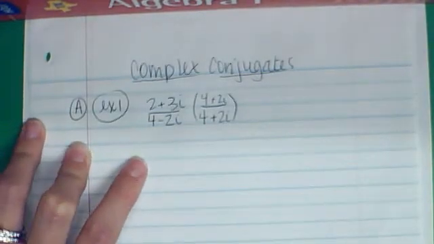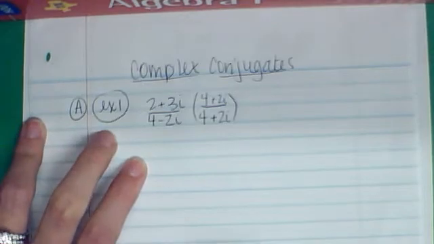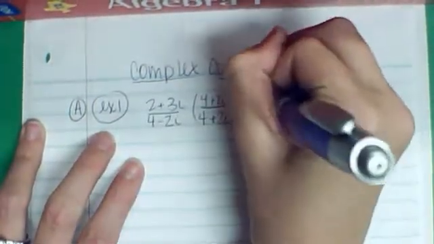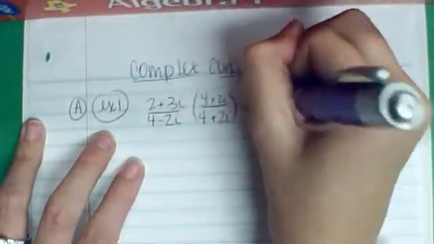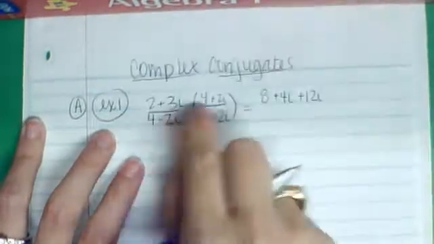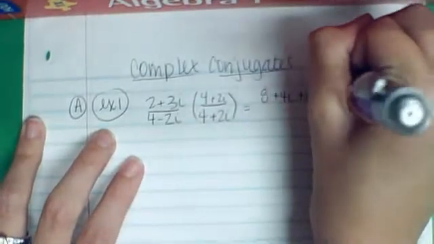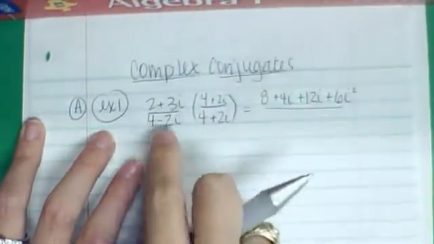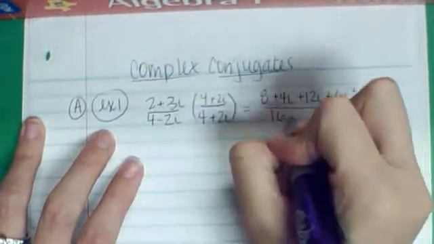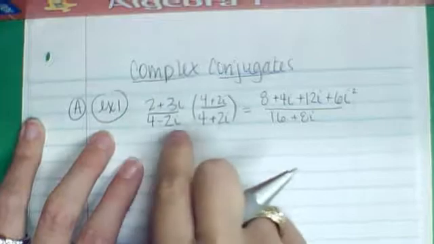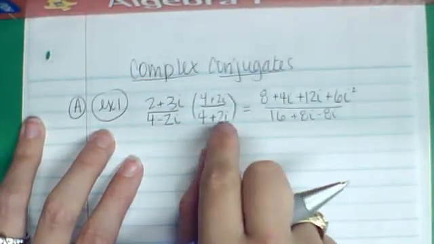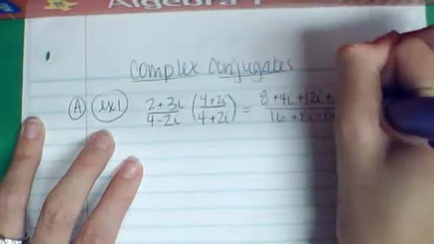Now, to solve that and get i out of the bottom, you're going to multiply straight across. You're going to FOIL the top and FOIL the bottom. 2 times 4 is 8. 2 times 2i is 4i. 3i times 4 is 12i. 3i times 2i is 6i squared. On the bottom, we have 4 times 4, which is 16, 4 times 2i, which is 8i, negative 2i times 4, which is negative 8i, and negative 2i times 2i, which is negative 4i squared.